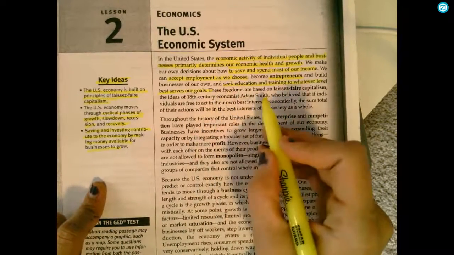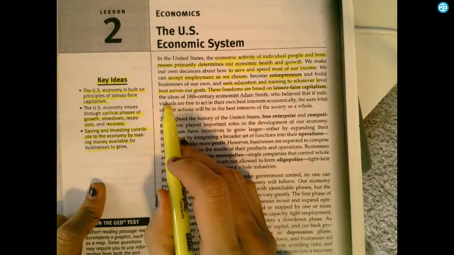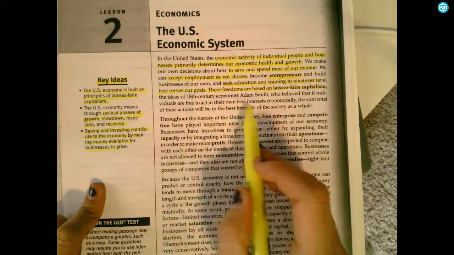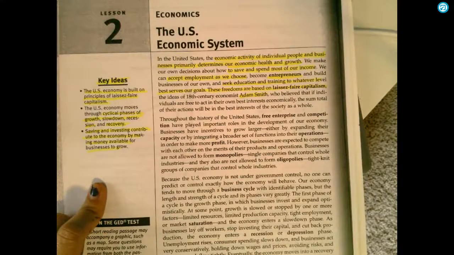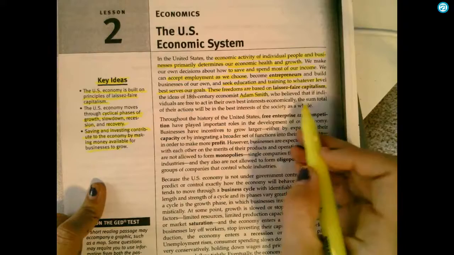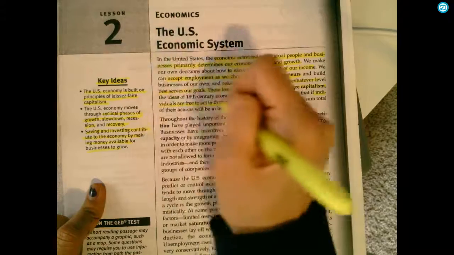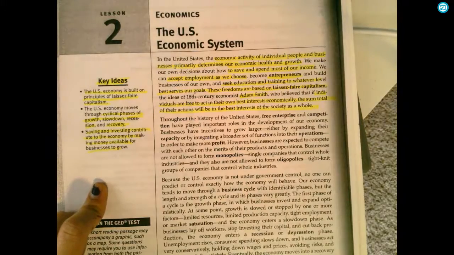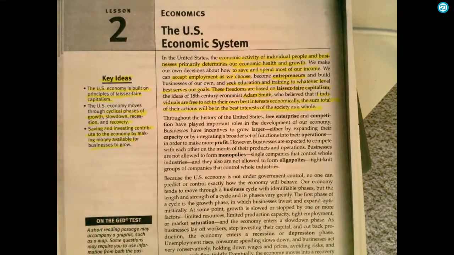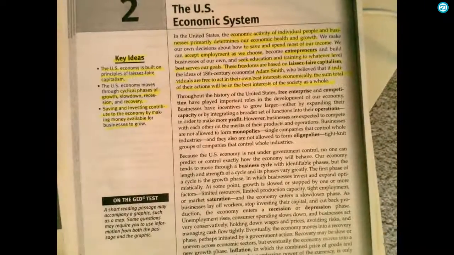It says these freedoms are based on laissez-faire capitalism, the ideas of 18th century economist Adam Smith. He started the thought of laissez-faire capitalism, who believed that if individuals are free to act in their own best interest economically, the sum total of their actions will be in the best interest of society as a whole. He said, give people the freedom to work where they want and to do what they want with their money because they'll make decisions that benefit them, but then as a whole, it will benefit everybody in the country.